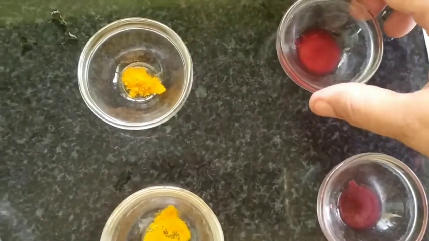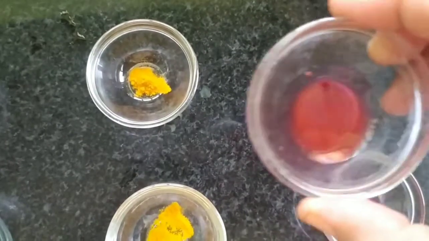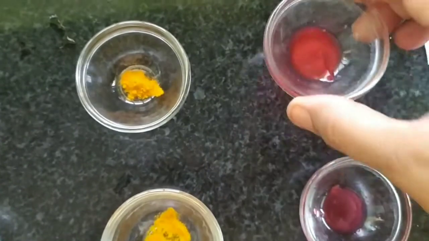Let us wait for the change. The original color is like this. So with acid we still get a pink shade only, and with base let us check.